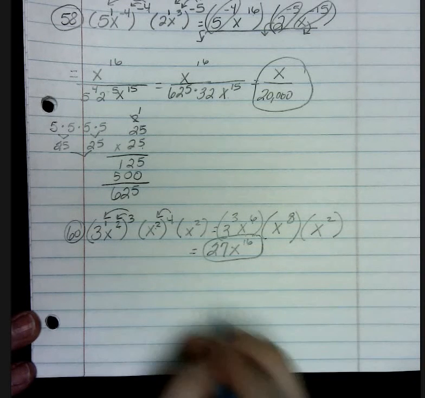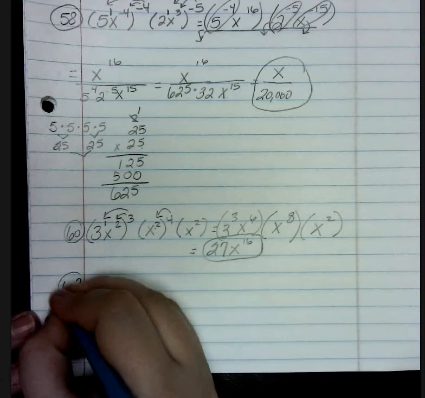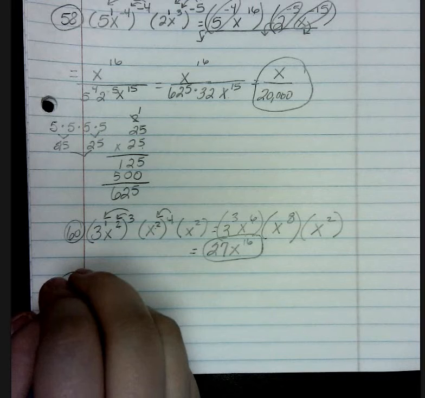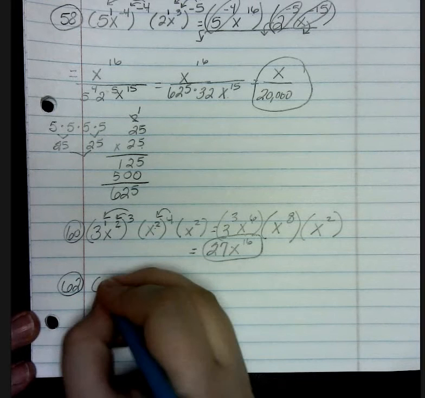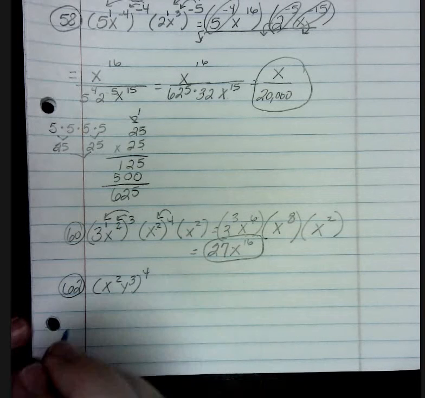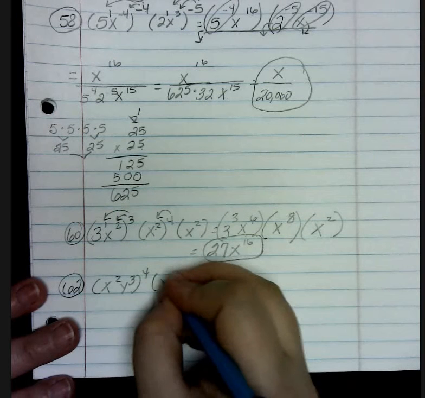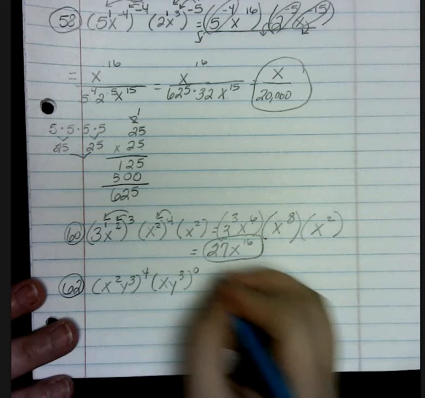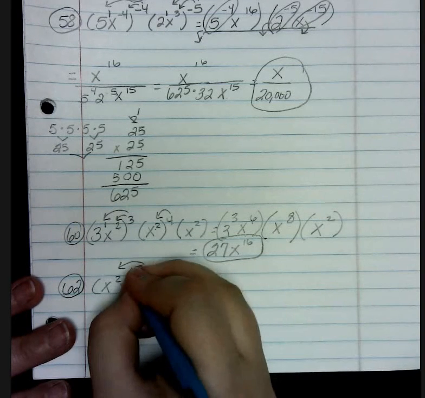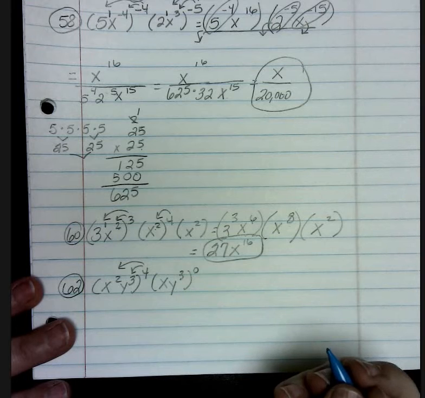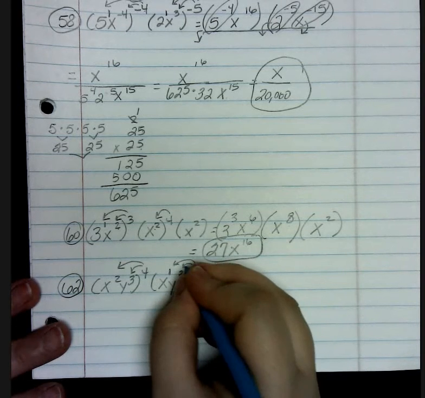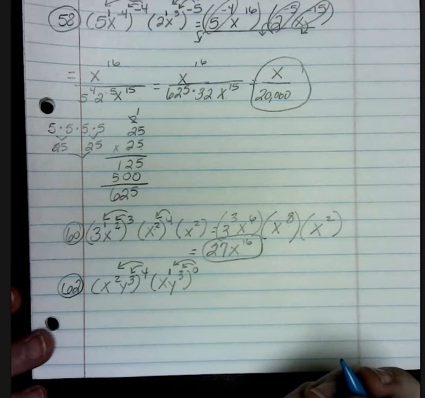Number 62 says that I have x squared y cubed to the fourth power, and then xy cubed to the 0 power. So I'm going to distribute that 4 into all of my exponents in that parentheses, and I'm going to distribute this 0 into all of the exponents inside of this parentheses.